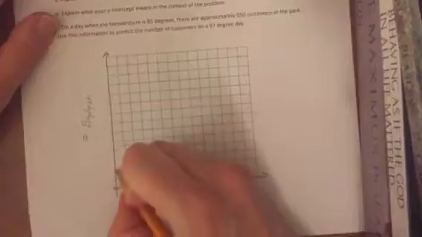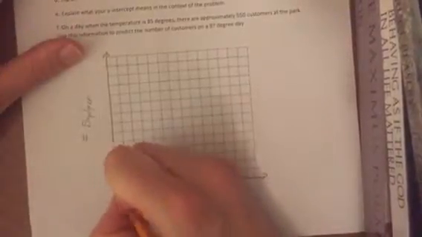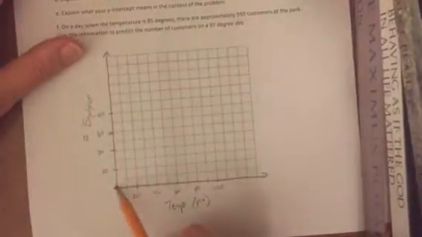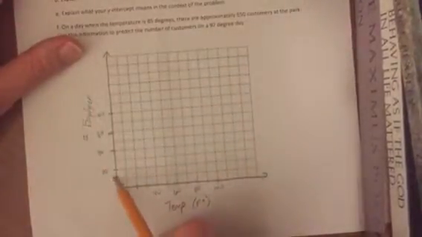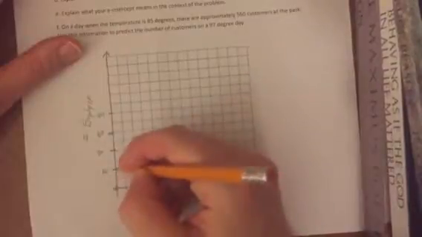Same thing going up. We need to get up to 40. So this is 10, right? From 0 to 10 is 2 blocks, and from 10 to 20 would be 2 blocks, 20 to 30, 30 to 40. So just make sure you count from 0 unless you put a break in the graph. So 2 blocks is 10, 2 blocks is 10, 2 blocks is 10.